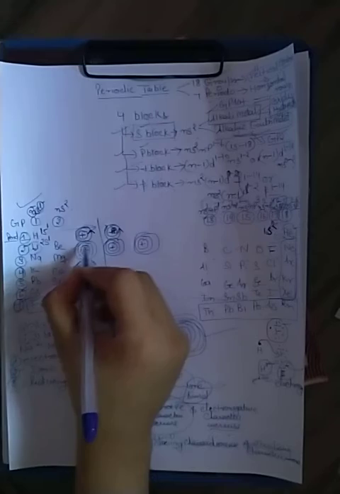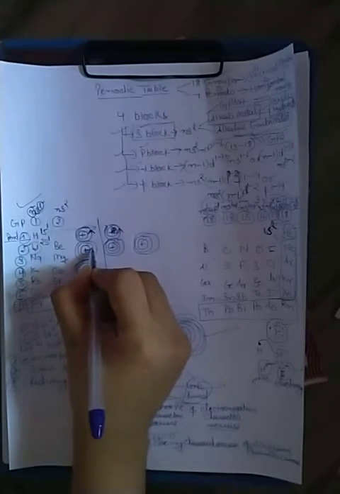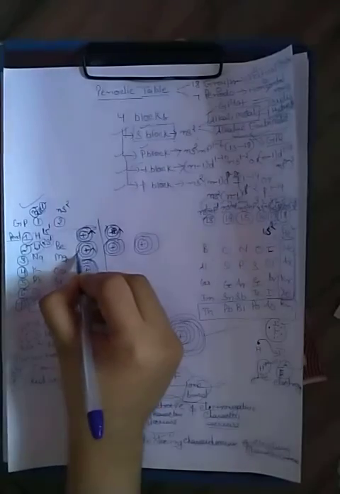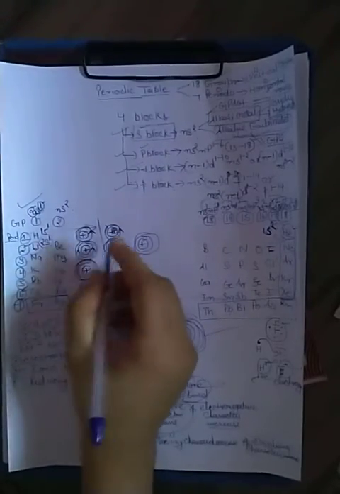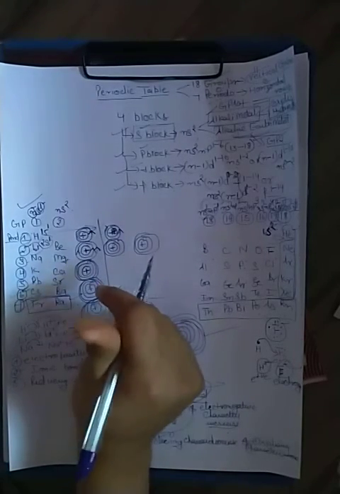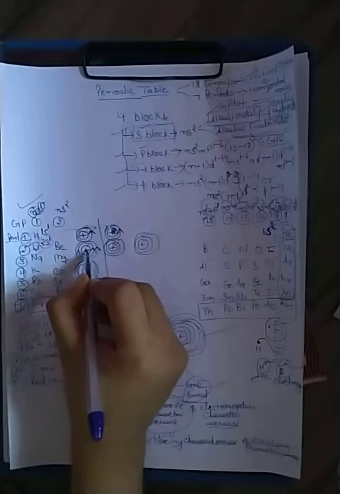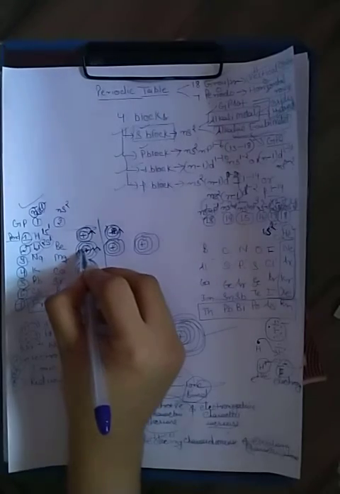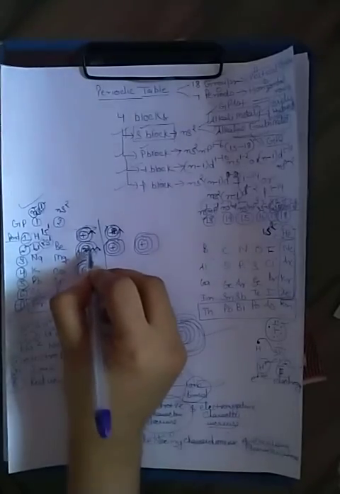So for lithium, before the 2s orbital there is the 1s orbital, the first shell is filled, and in the second shell there is only 1 electron. As the electrons increase, the nuclear charge increases by 3.